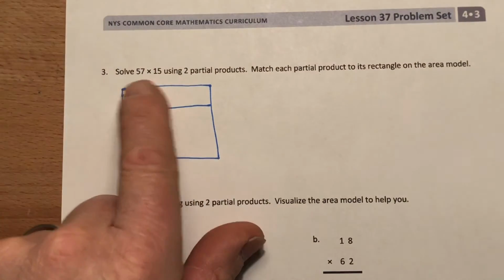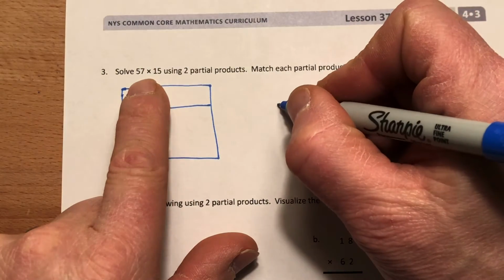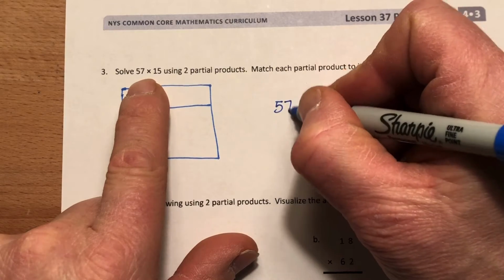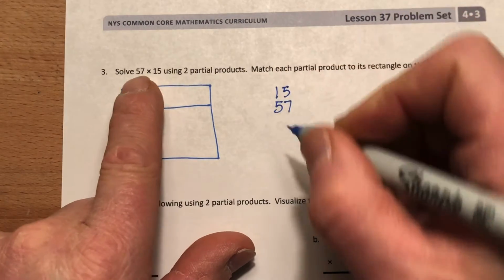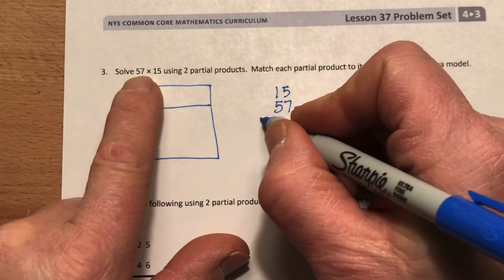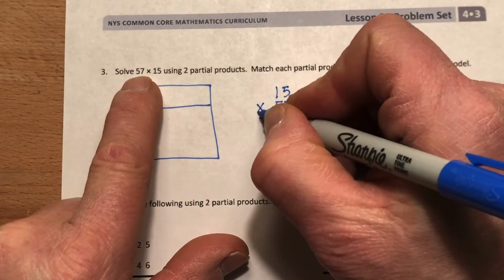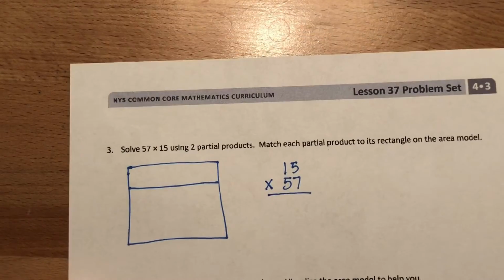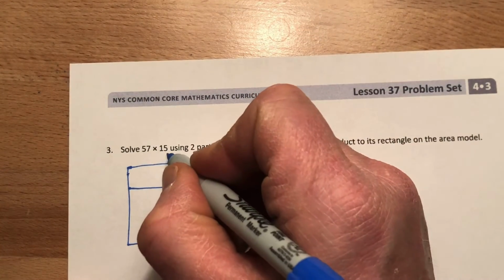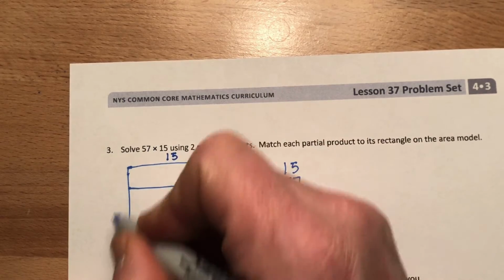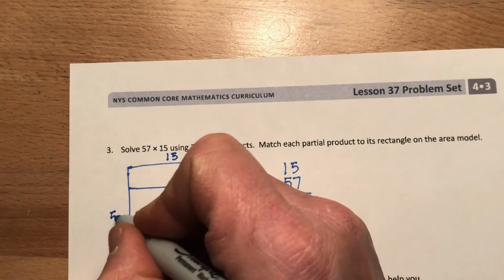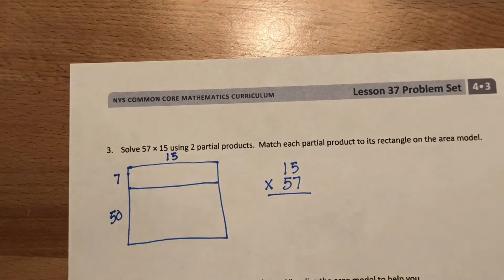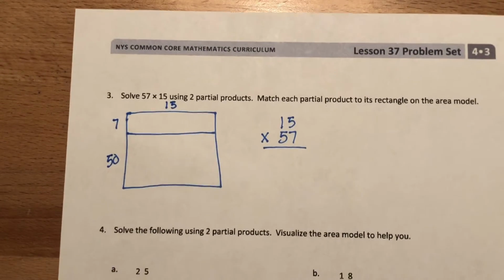Okay, and I'm going to do 57 times 15. Remember that first number always goes on the bottom. Okay, and that's how we're going to do it. So, if you remember, this second number goes on top. 57 is going to go down here, so I'm going to do 57. All right, so let's get started on this. Let's see how this works.